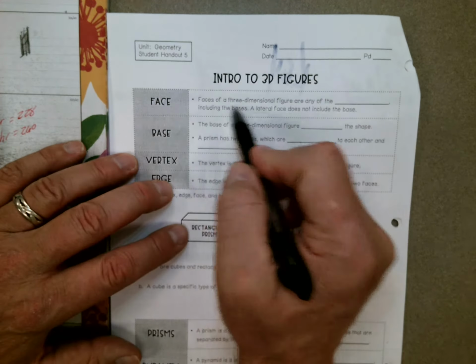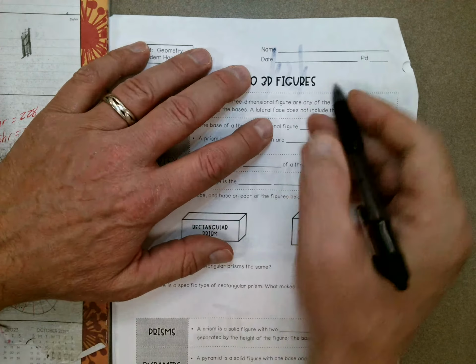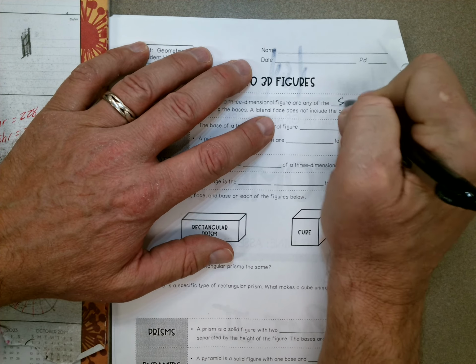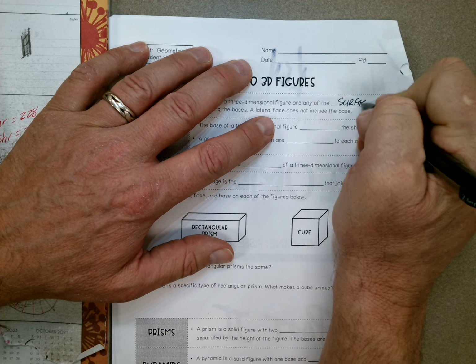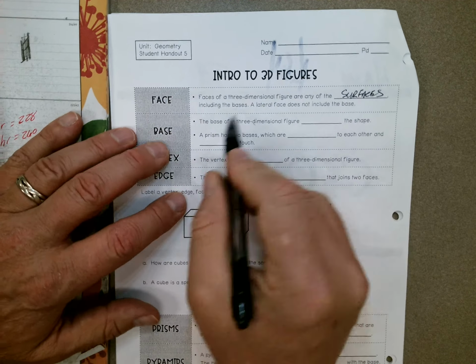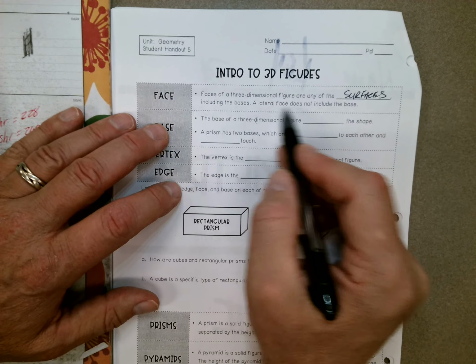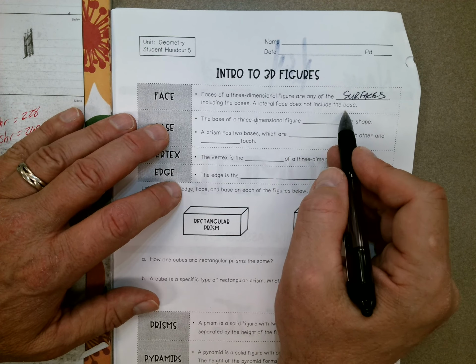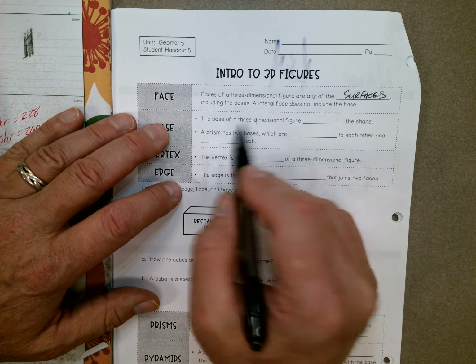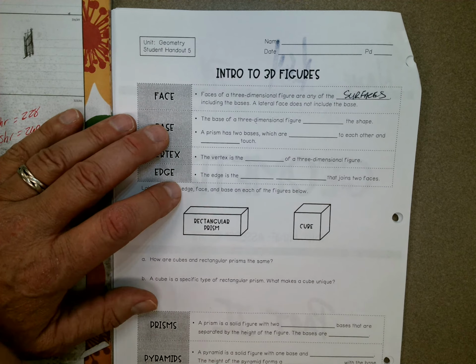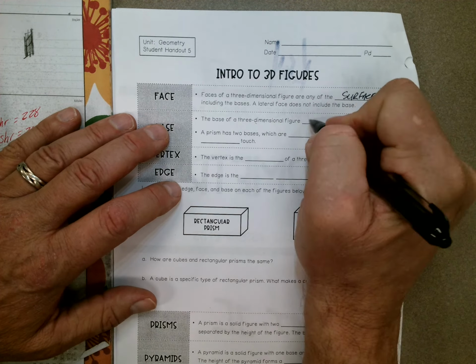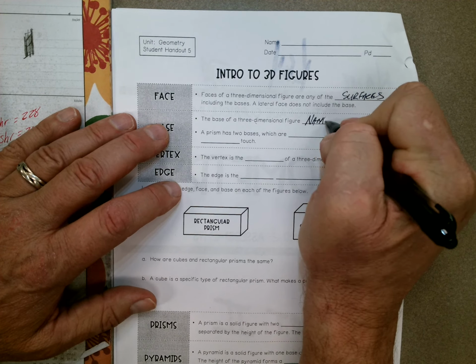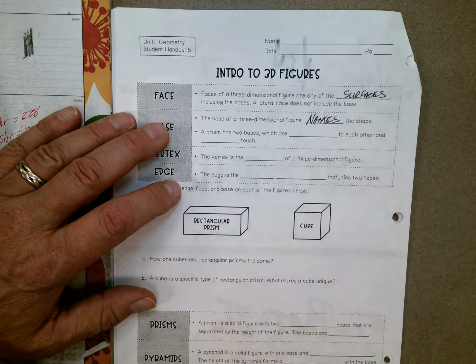Faces of a three-dimensional figure are any of the surfaces, including bases. A lateral face does not include a base. You'll see what I mean in a minute. The base of a 3D figure names the shape.